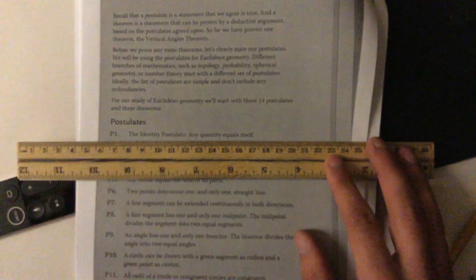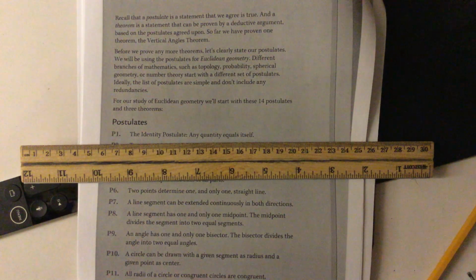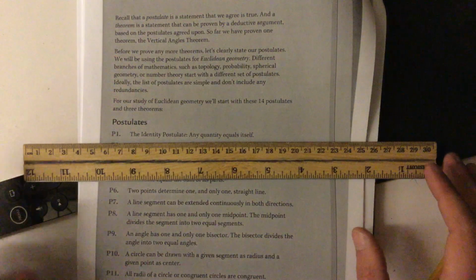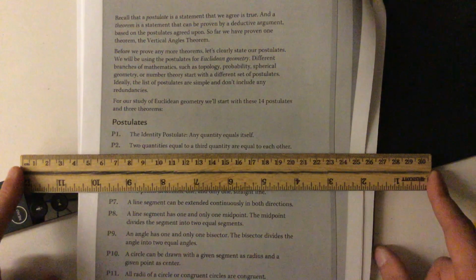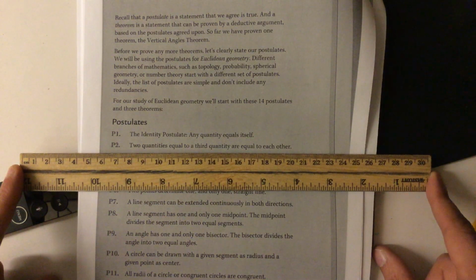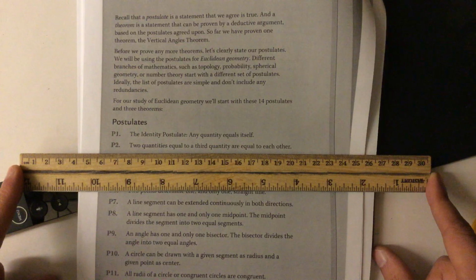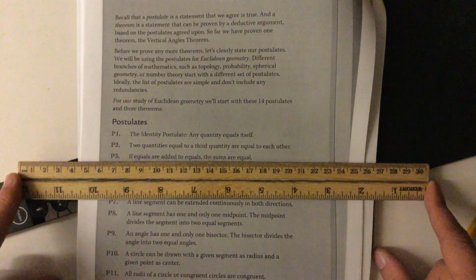Identity postulate, P1. Any quantity equals itself. 3 is equal to 3. Two quantities equal to a third quantity are equal to each other. Oh, that's like a plus a equals 2a, so therefore a plus a must be equal.